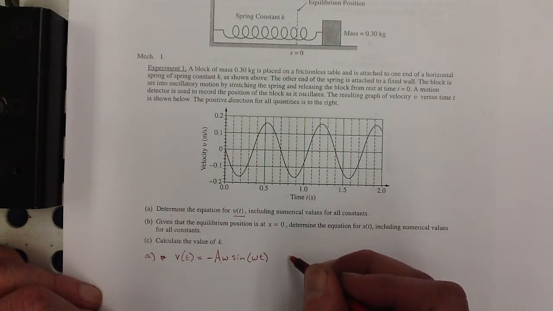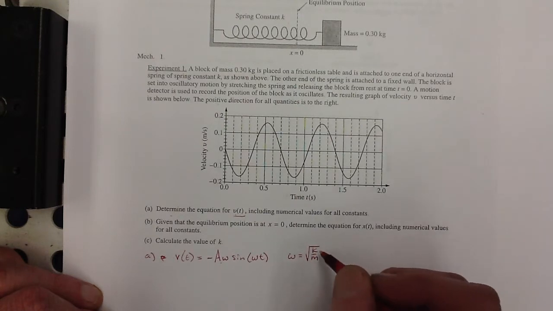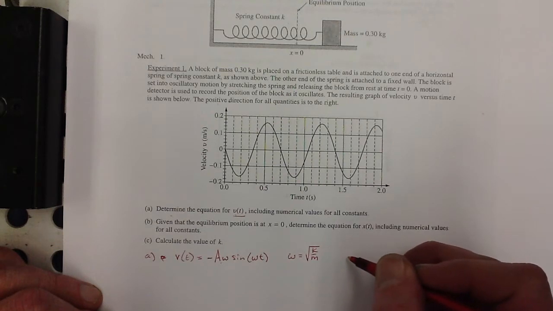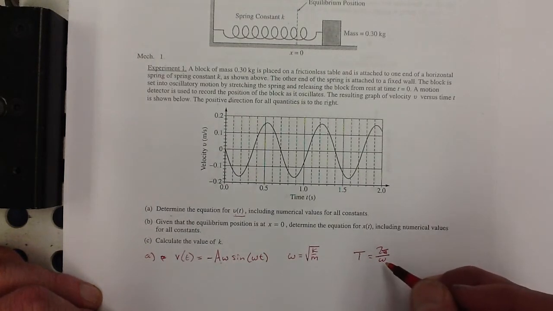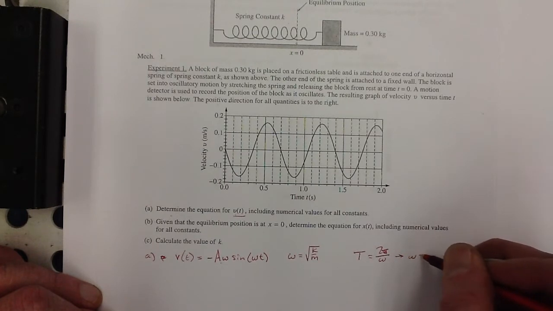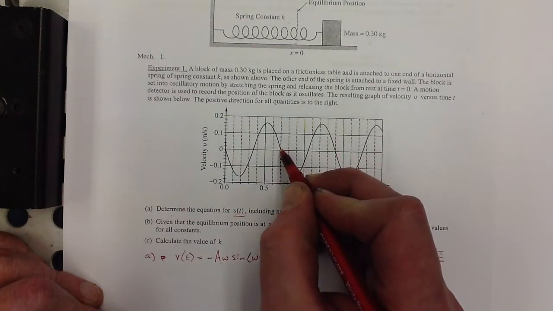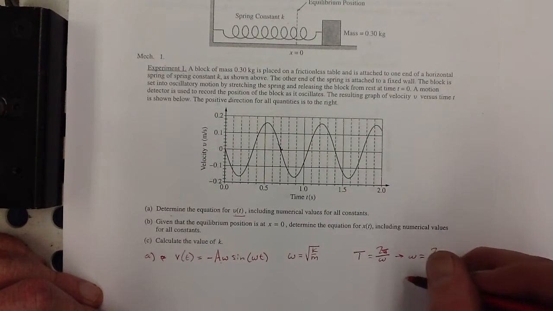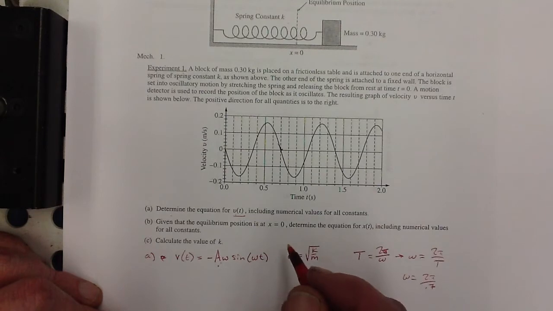Well, omega is equal to the square root of k over m, but we don't know the k there, and we do know that the period is equal to 2 pi over omega. I'm just writing down some relationships that we know here. So that means that omega would be equal to 2 pi over T. And I think it's pretty easy to see from the graph what the period is, right? It looks like it repeats every 0.7 seconds. So that means that omega is equal to 2 pi over 0.7. So that's our omega.